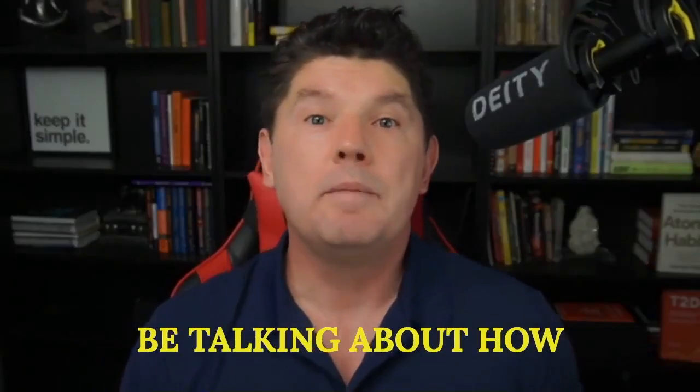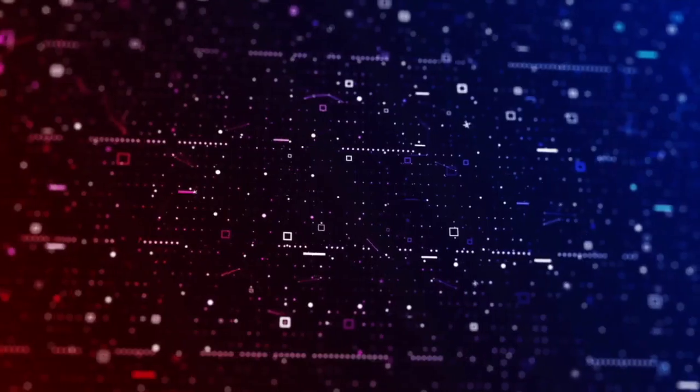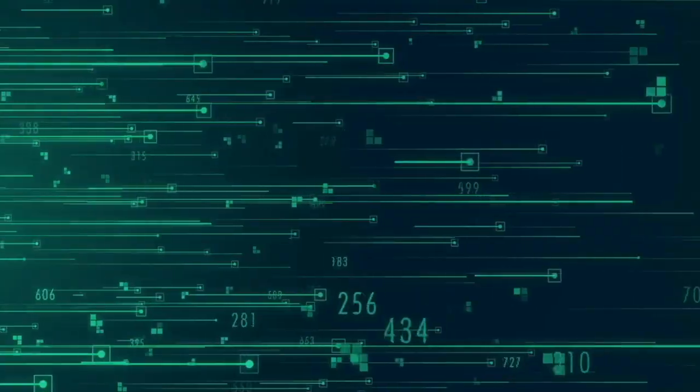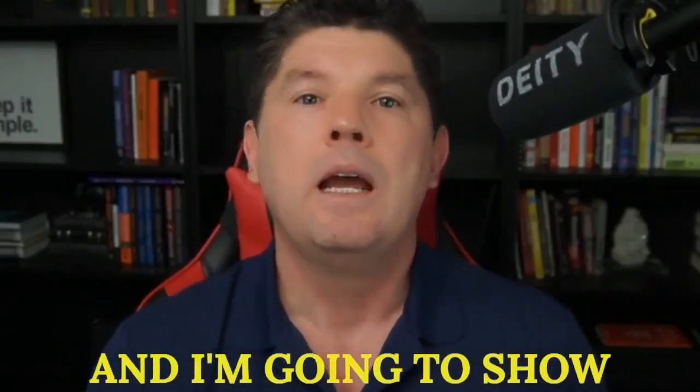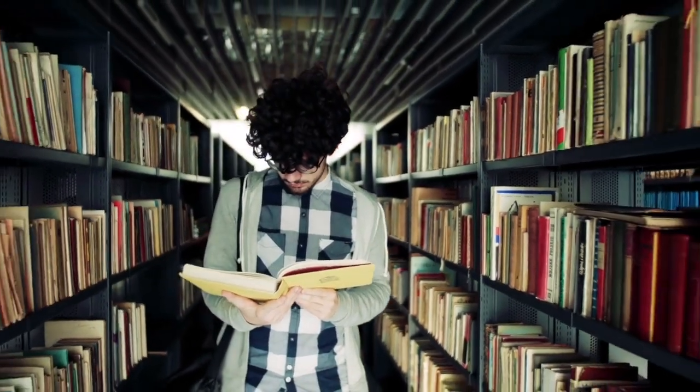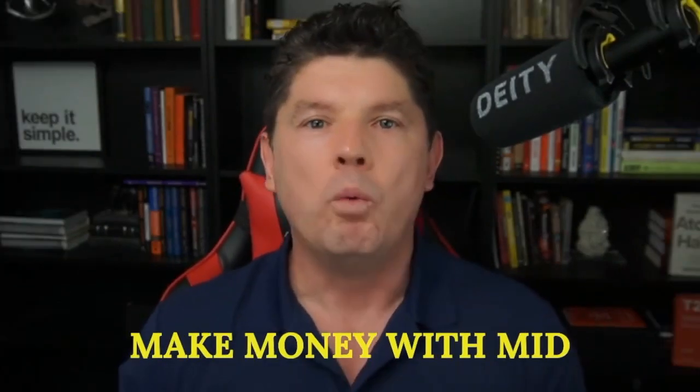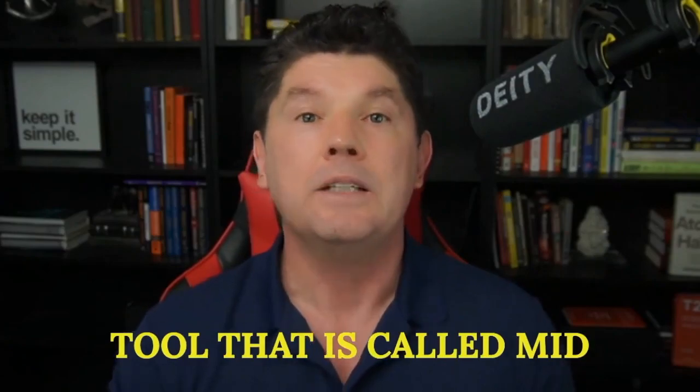Today, we're going to be talking about how to profit using AI image generation tools. And we're going to focus in on one called MidJourney today. And I'm going to show you 3 different ways that you can make money with MidJourney, the image generation AI tool.